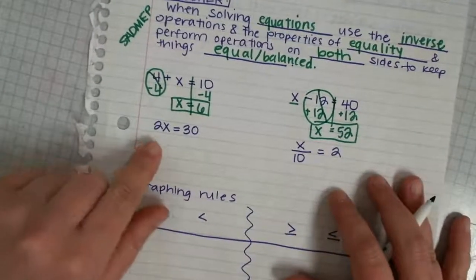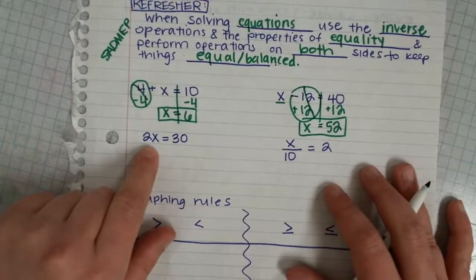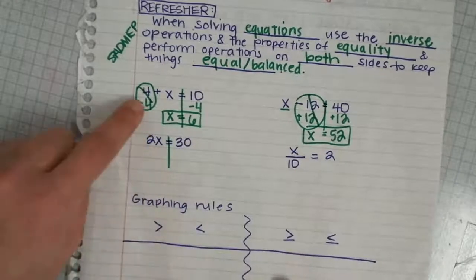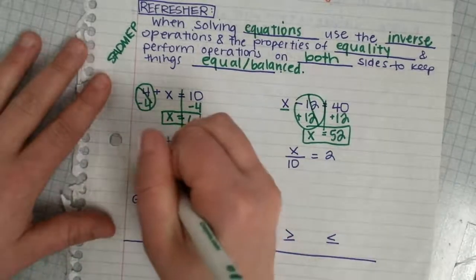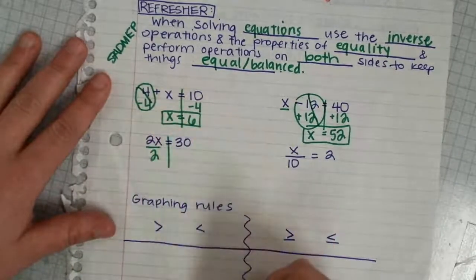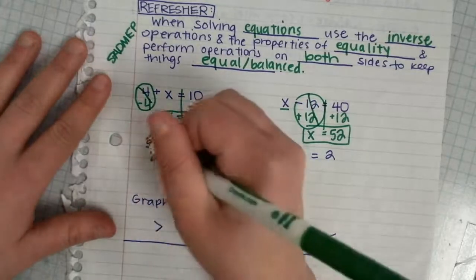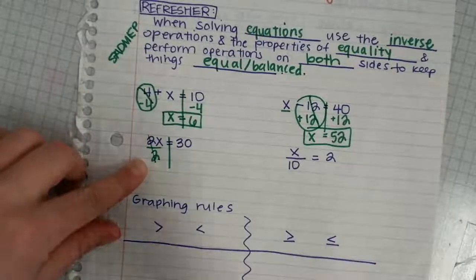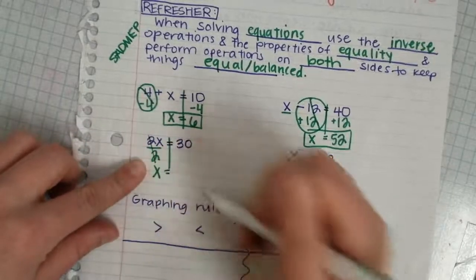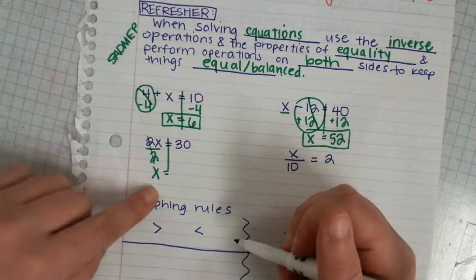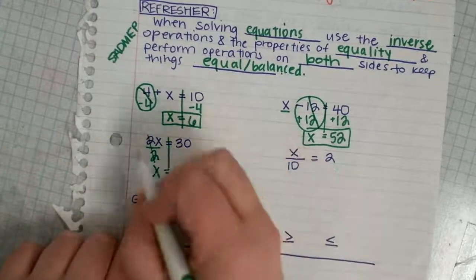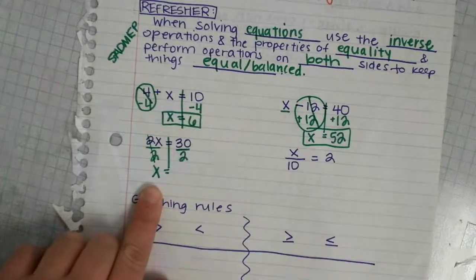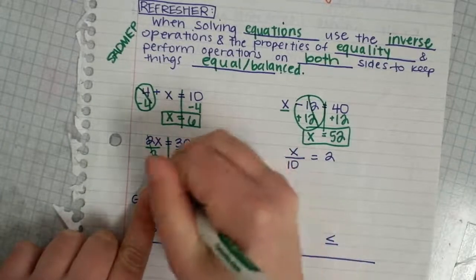With multiplication, we see the numbers are side by side. And when the numbers are side by side, that is multiplication. So in order to undo multiplication, I'm not making 0 this time. I'm actually going to divide by this number so that I end up with a 1x, because 2 divided by 2 makes 1. But if there's ever a 1x, I just leave that 1 off and I have just an x by itself. If I divide by 2 on one side, I'm going to divide by 2 on the other. And this leaves me with x is 15.